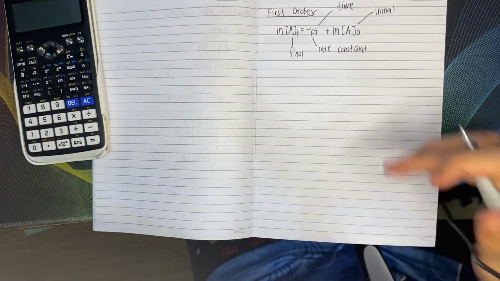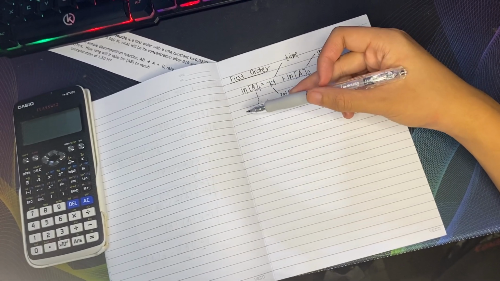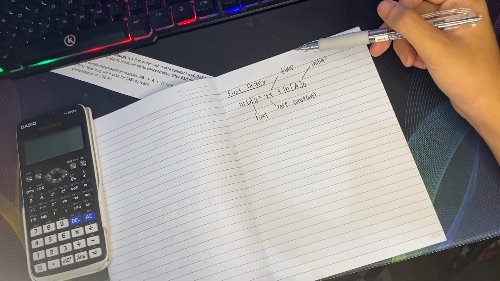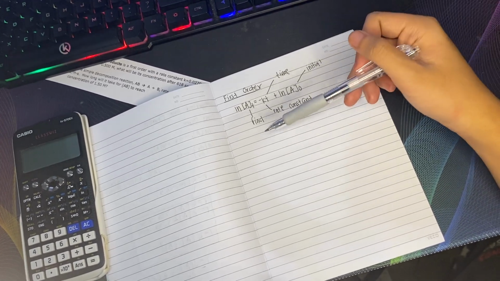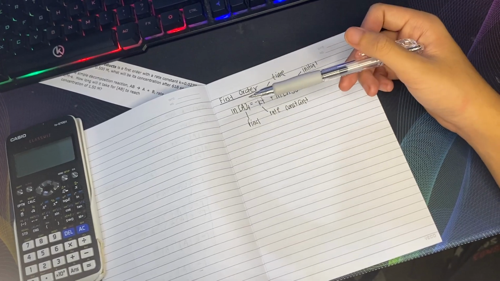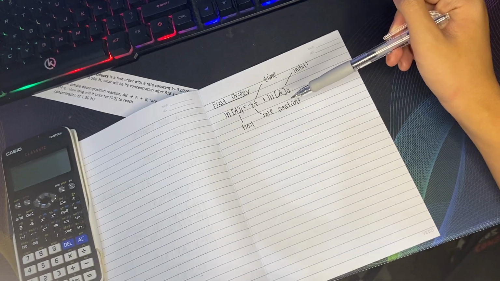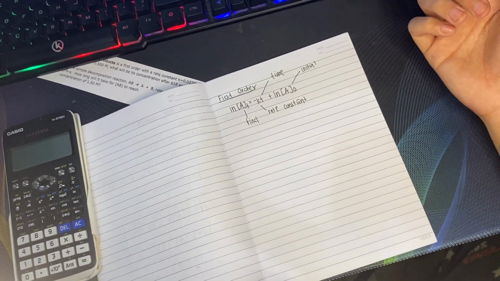Again, the natural log of A_t is equal to negative K T plus the natural log of A subscript 0. The variables that we're going to be using are A_t, which is the final concentration of the reactant, the rate constant, the time, and lastly the initial concentration, which is written as A subscript 0.